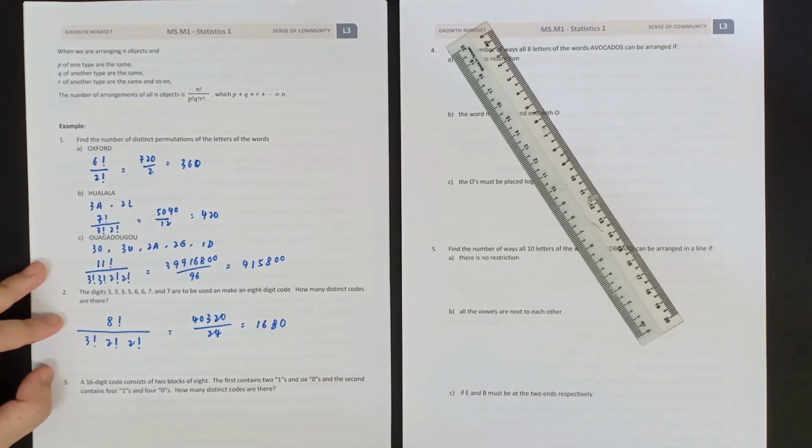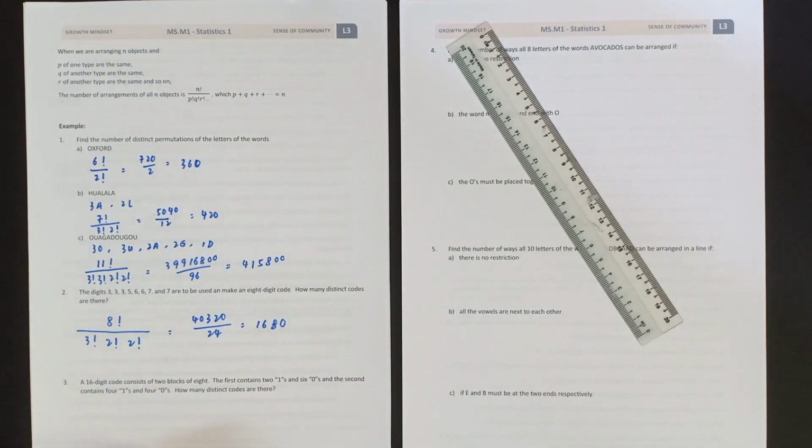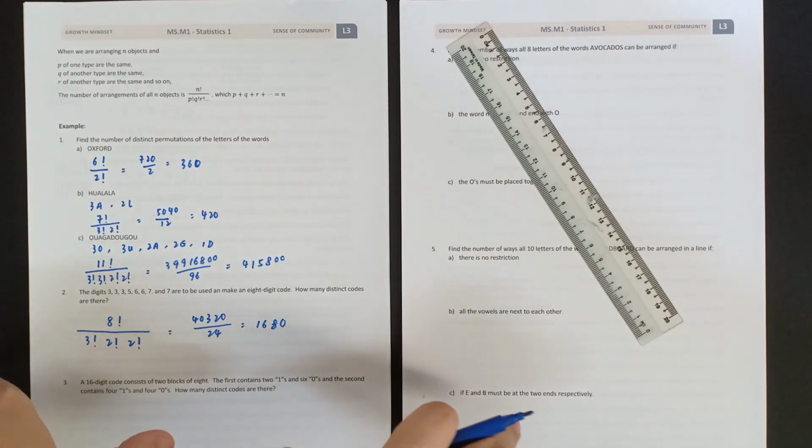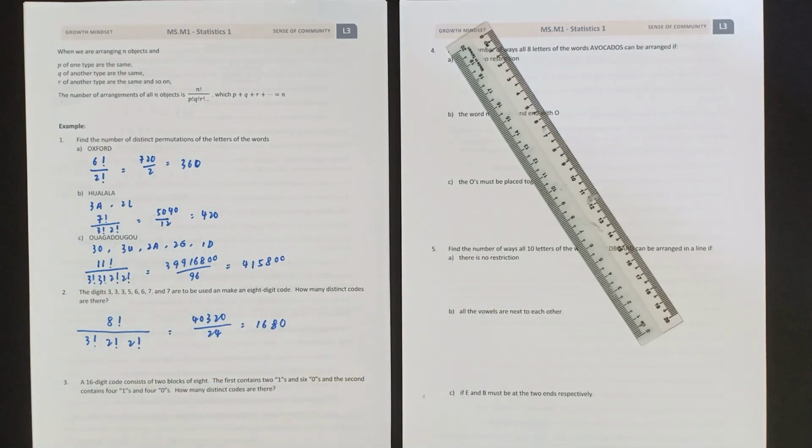Alright, number 3. A 16-digit code consists of 2 blocks of 8. The first contains 2 ones and 6 zeros, and the second has 4 ones and 4 zeros. How many distinct codes are there? You are going to do this separately, the first and the second block, then combine the codes together.